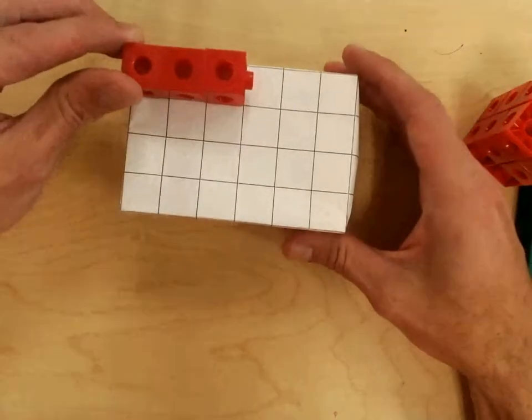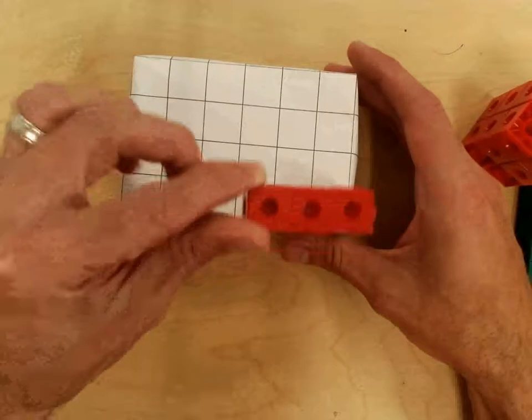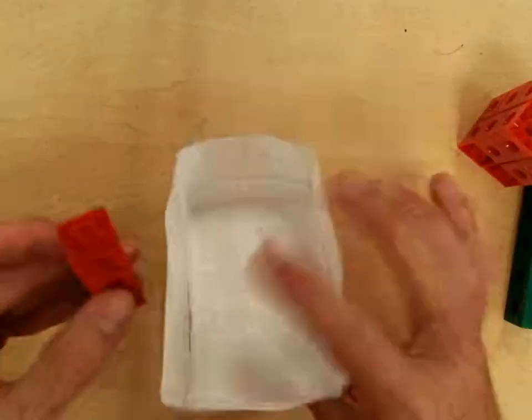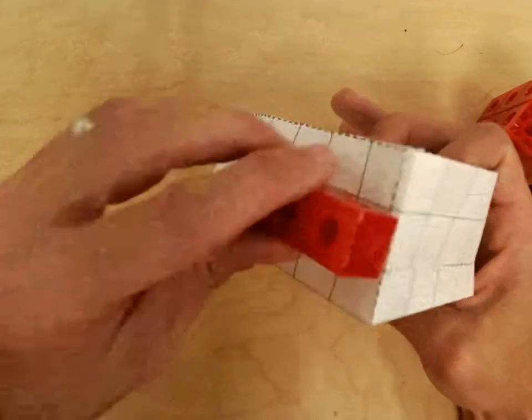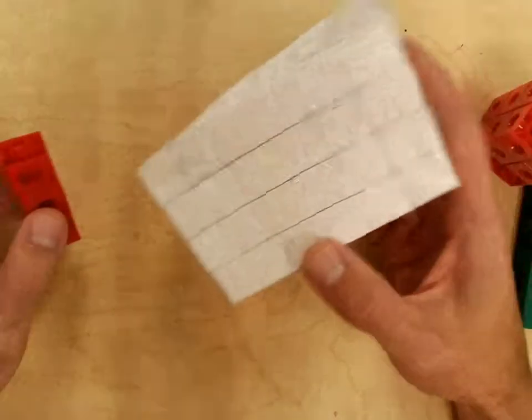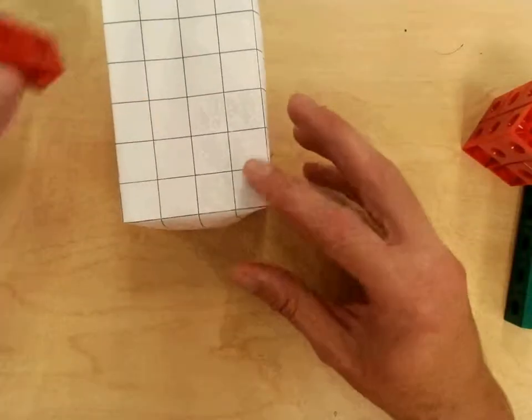Then we looked at this shape. Students did the same thing. They went 1, 2, 3, 4, 5, 6, 7, 8. And they looked there, and then they said, okay, how many high can I go? And that was 1, 2, 3. So they did 8 times 3, which is 24.